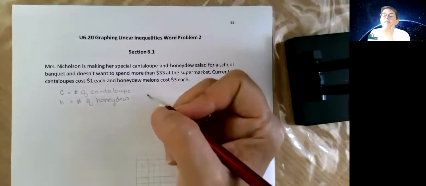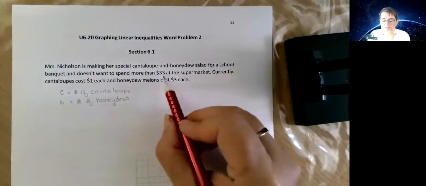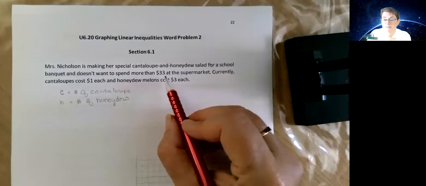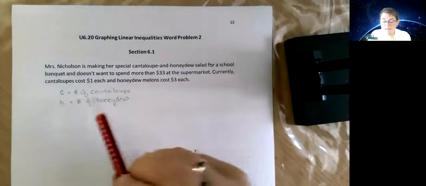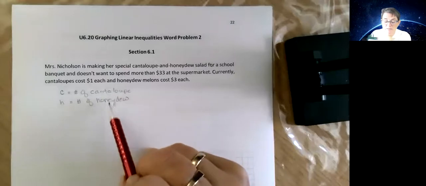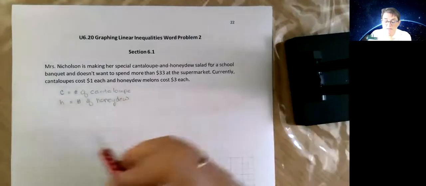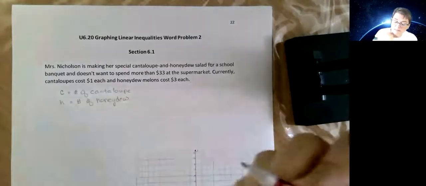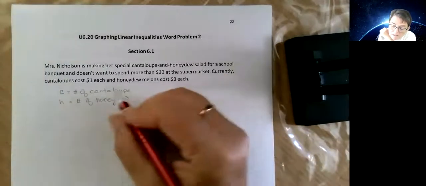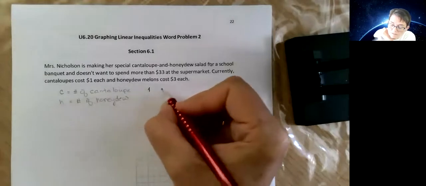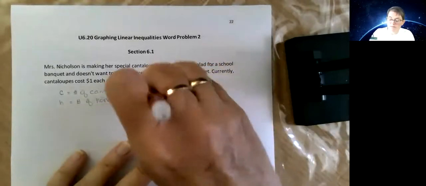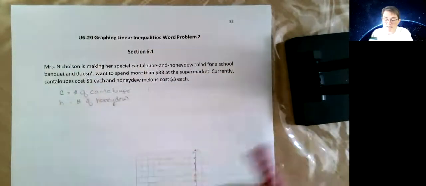Now the question is not saying that we're going to buy 33 melons. It's talking about money. But the amount we spend is really based on the number of cantaloupes and the number of honeydews. So our formula is actually going to look like each cantaloupe cost-wise. Oh, let's do it a different way. I'm going to put an intermediate step here.